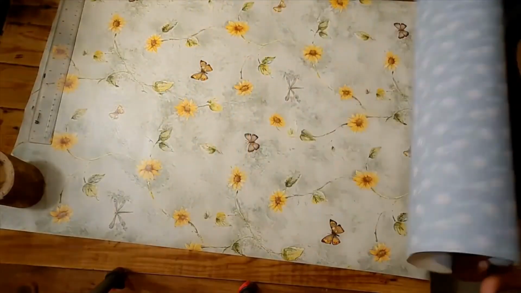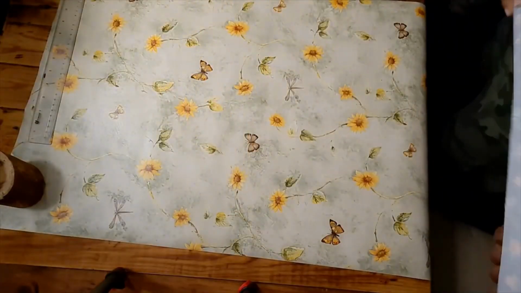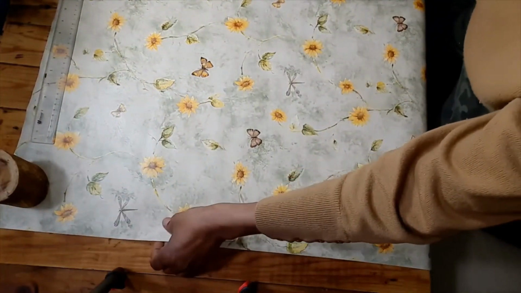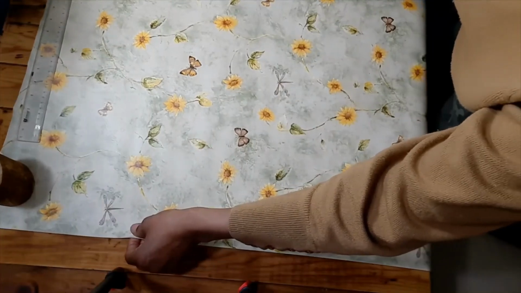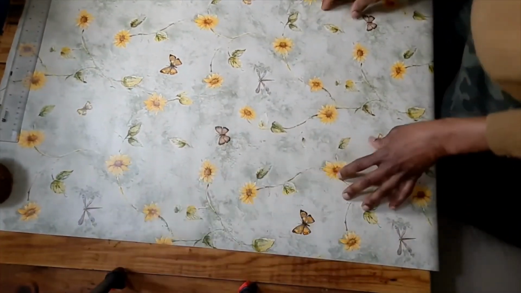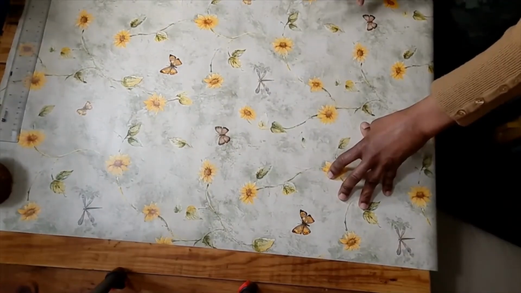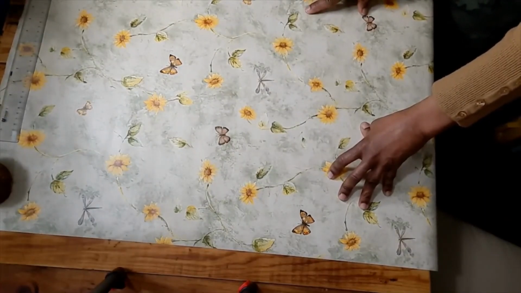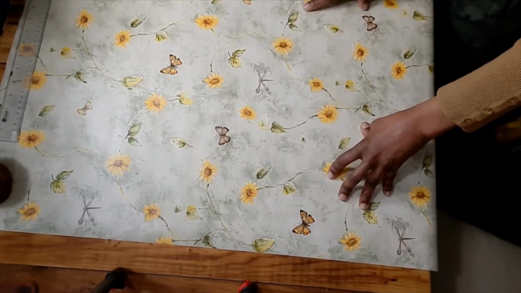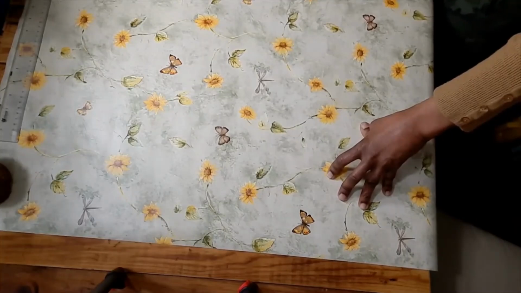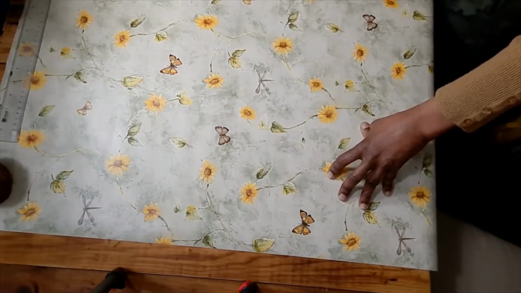Now let's look at another wallpaper. Let's look at the pattern repeat here. Now your pattern repeat here is more distinct. So you would not get away with this type of wallpaper using it as an all over pattern. You would see the mismatch. So you have to make sure you calculate your pattern repeat. And you can see pattern repeat throughout this paper here.